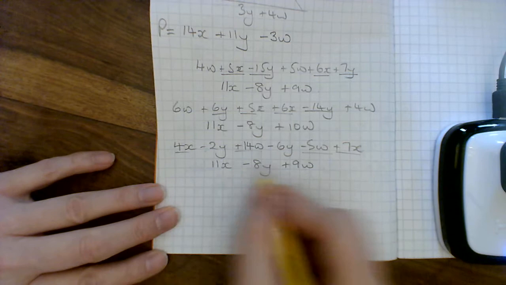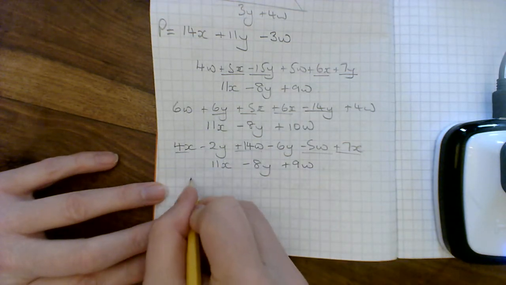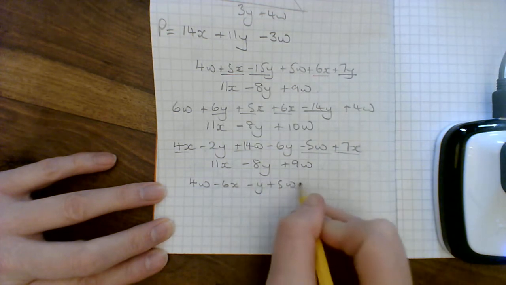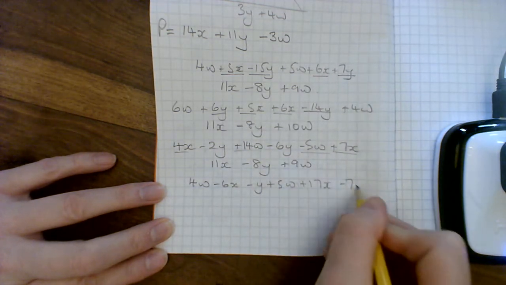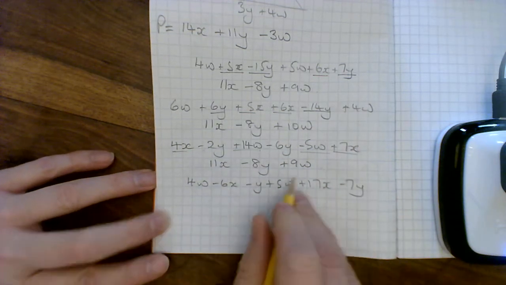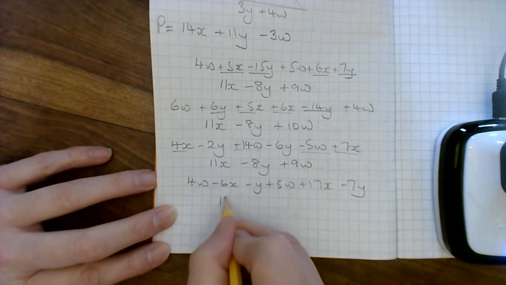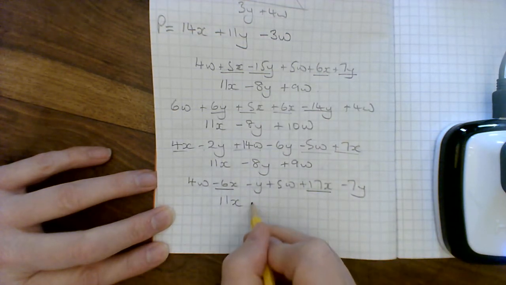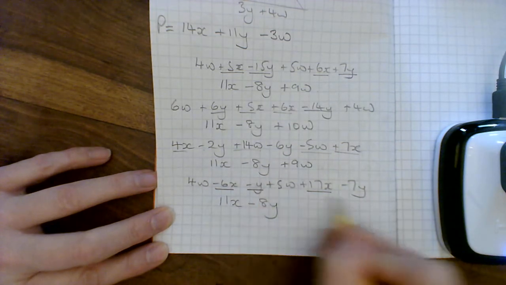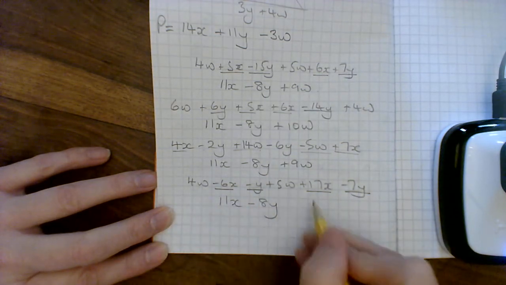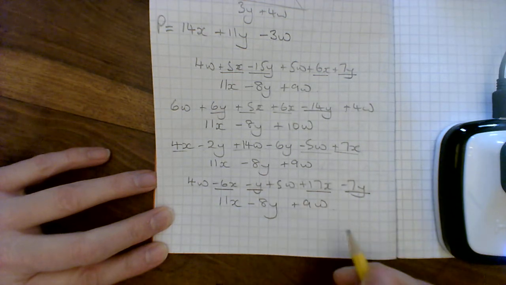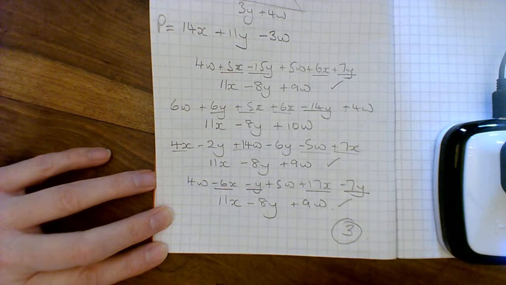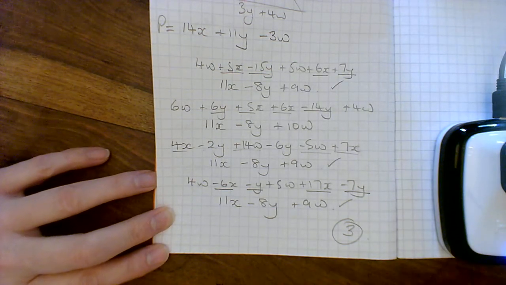So the last one, I've got 4w minus 6x minus y plus 5w plus 17x minus 7y. So I've got x's, minus 6 plus 17 is 11x's. So that's the x's. Look at the y's, minus 7 and minus 1 is minus 8y. So that one's okay. And then 4 and 5 is plus 9w's. So if I look at that, I've got 1, 2, 3 which are the same. So they're all equal, those three.